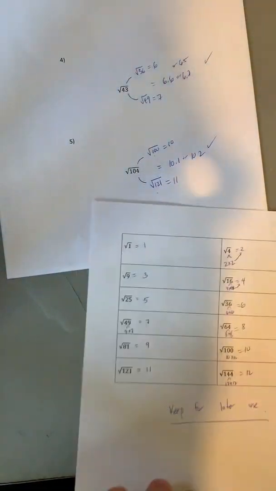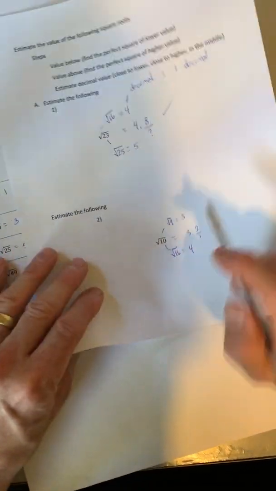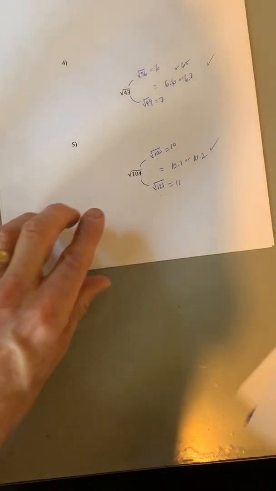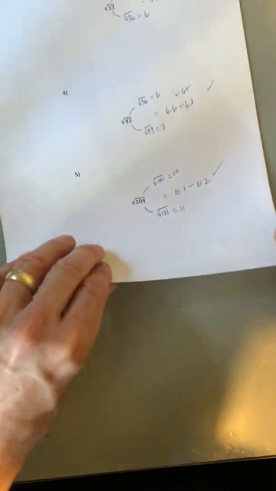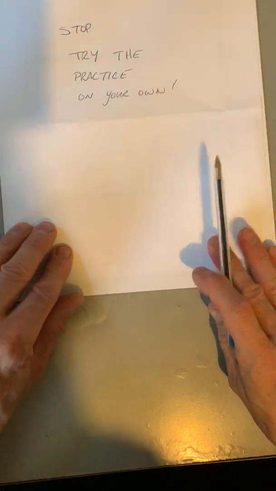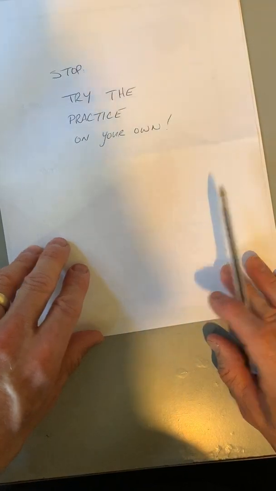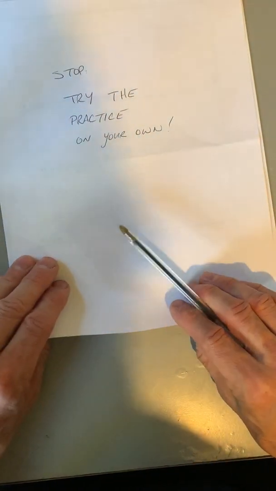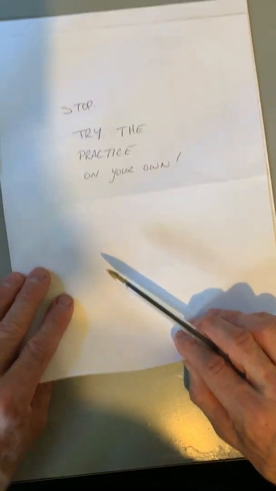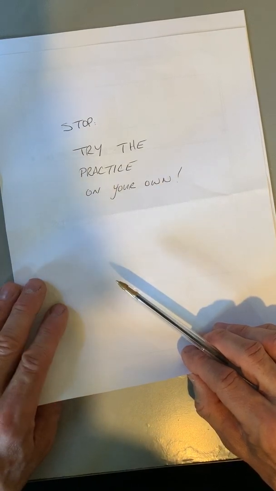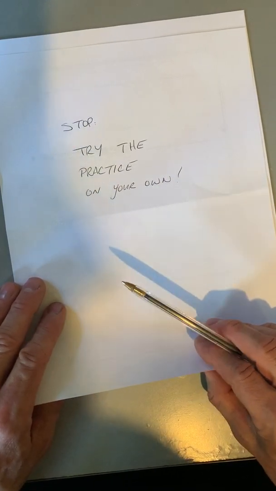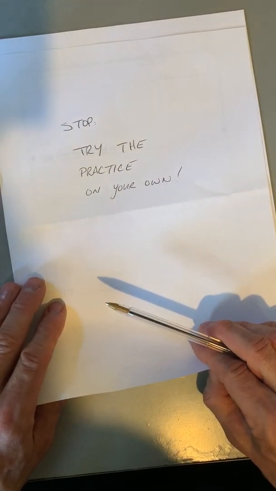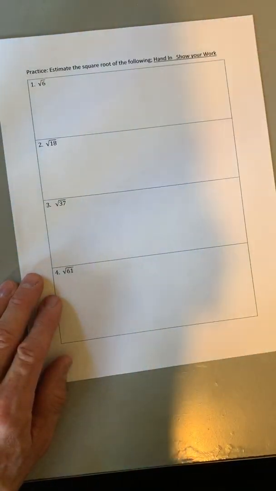So I hope this lesson made sense to you. You can use your table. You can use your sheet. What I want you to do is do the next practice questions on your own. And look, I can stop here, so try the practice on your own. I'm going to go through now and do the rest of the questions for you as an answer key. But if you want, pause and do all the questions and then look at my answers afterwards.